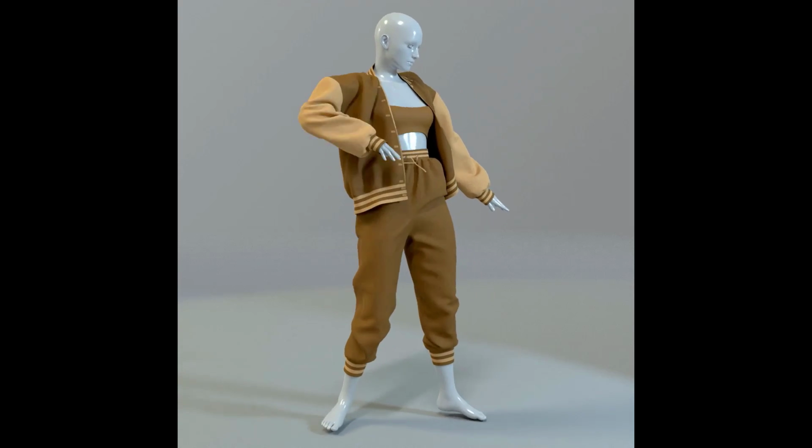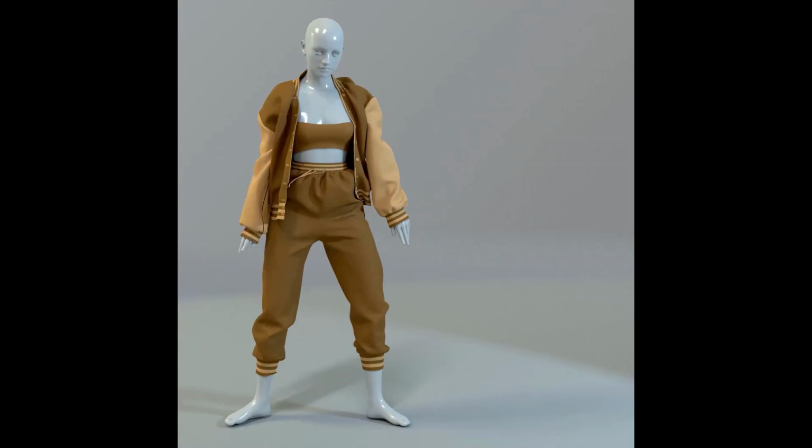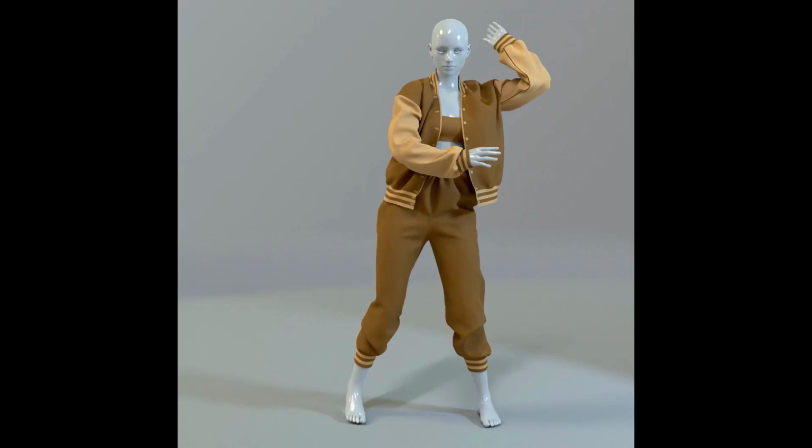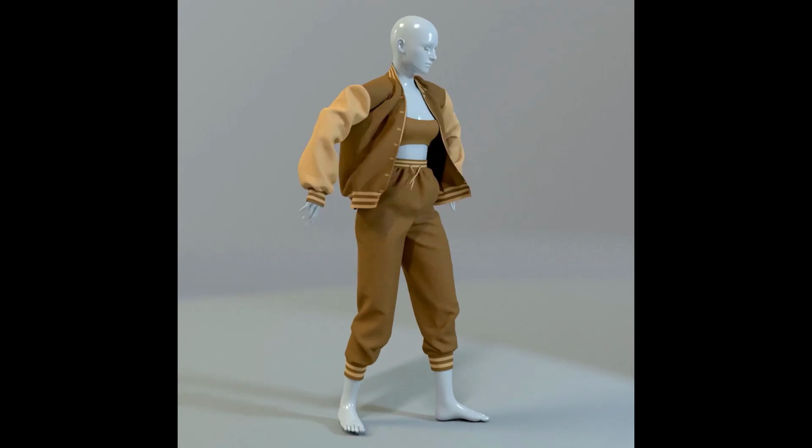If you want to learn how to make the oversized bomber jacket in Marvelous Designer, we uploaded a video of how to make it on our channel, you can also see that.